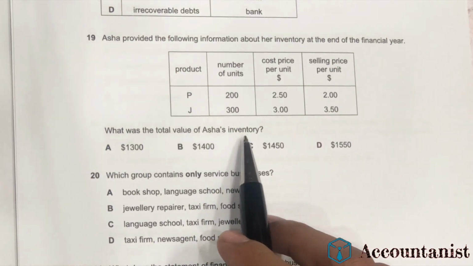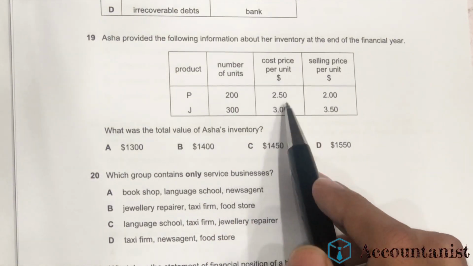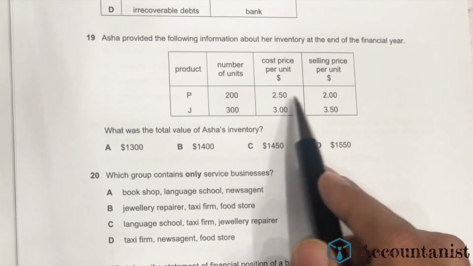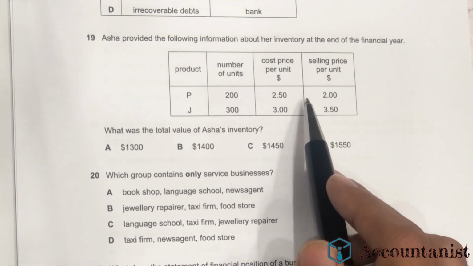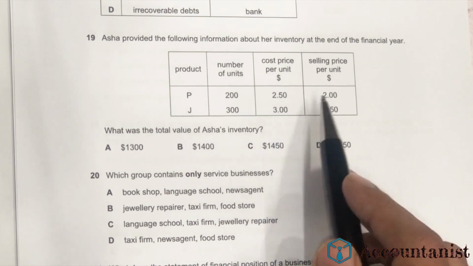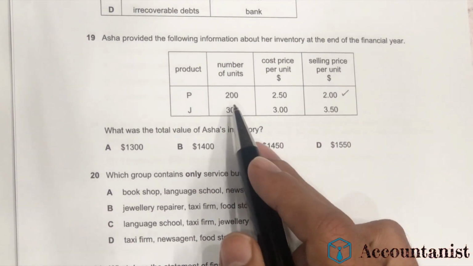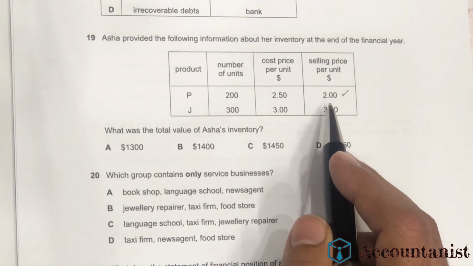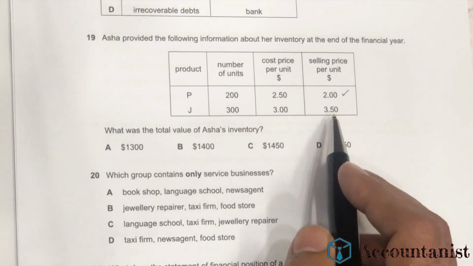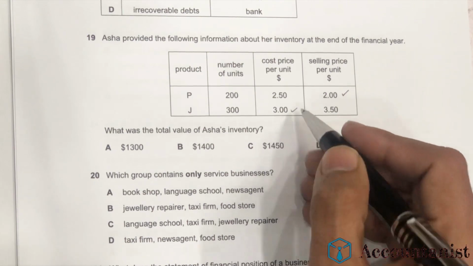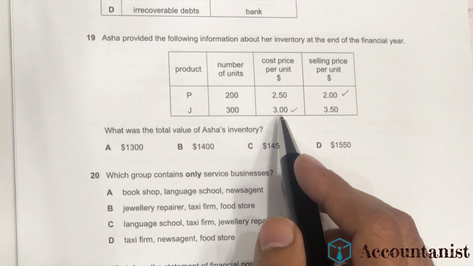So the rule here is to compare cost and selling price, and whichever is lower, we record the inventory at that amount. For the first product, the lower is $2, so we record 200 units at the rate of $2, and for the second the lower is 3, so we record 300 at the rate of 3.